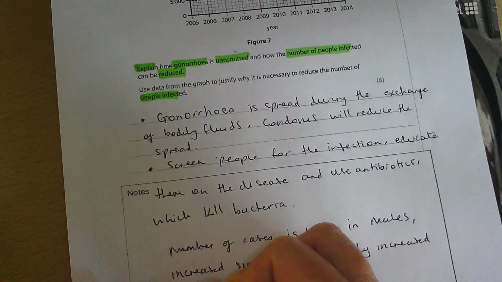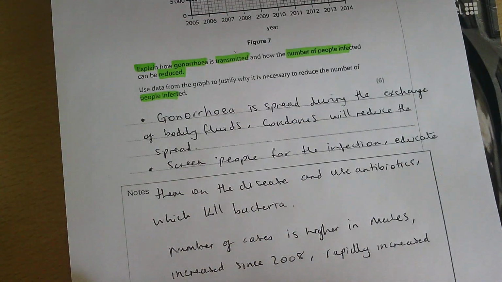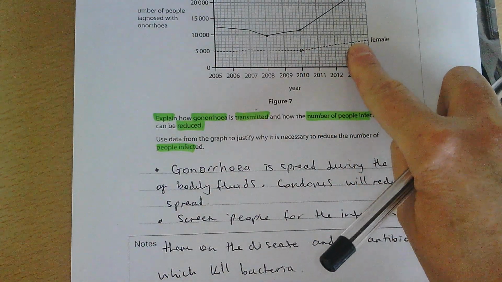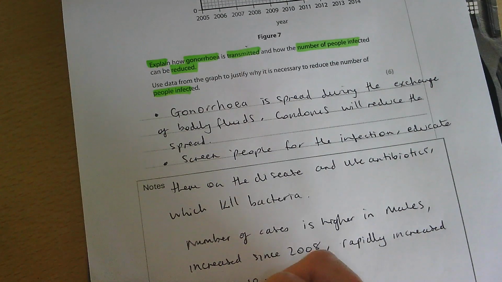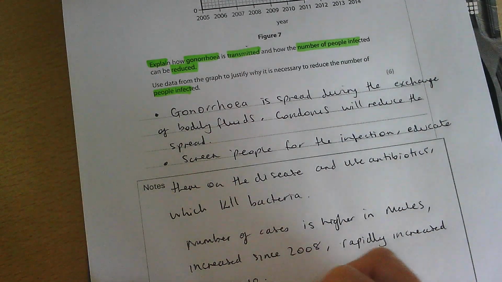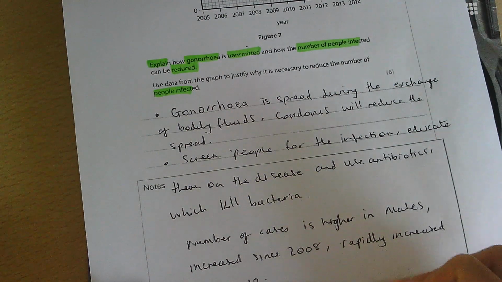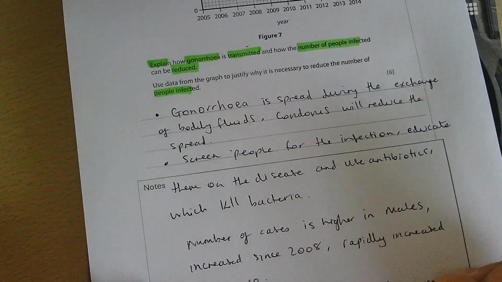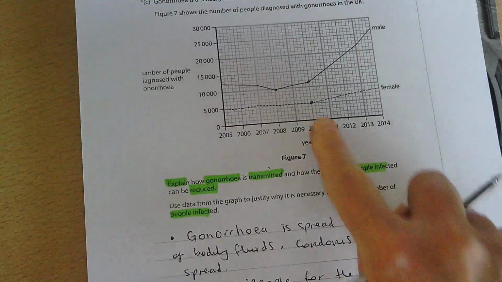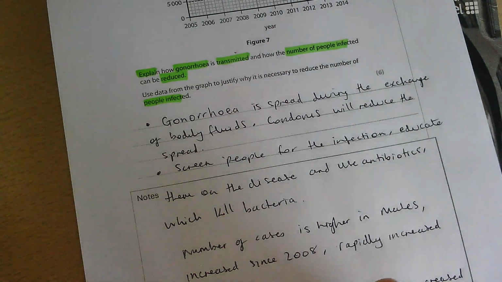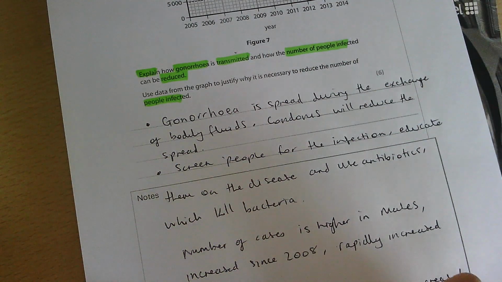The number of cases in females has also increased since 2010, but at a slower rate. So again, looking at the graph since 2010, but at a slower rate.